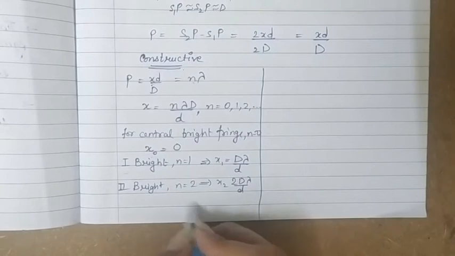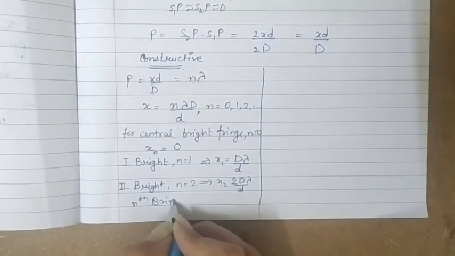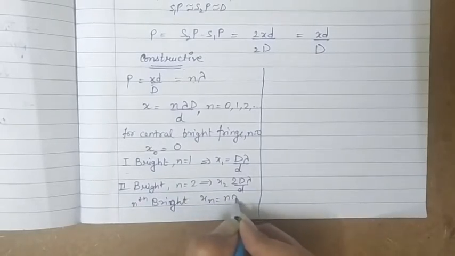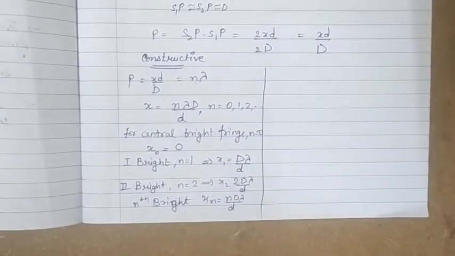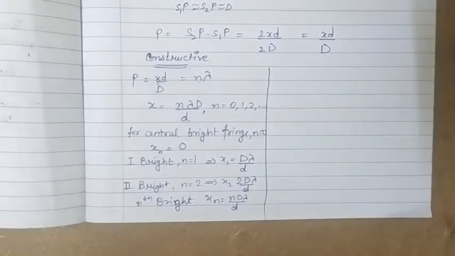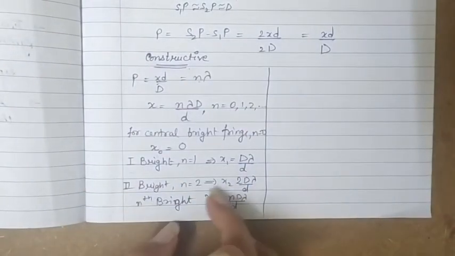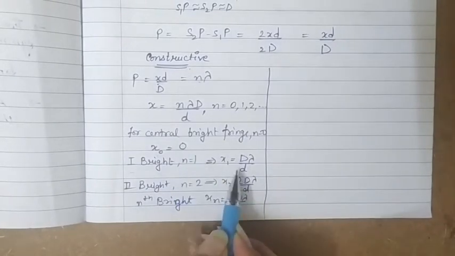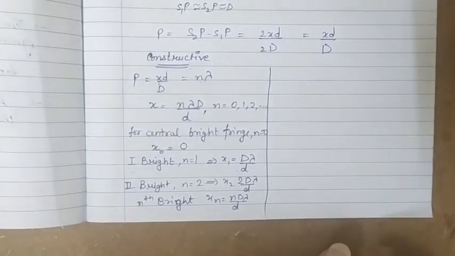So in general, for nth bright fringe we get xn is equal to n D lambda over d, and if we want to find the fringe width then we have to take the difference that we will do later. So this xn represents the position of bright fringes: central bright fringe, first bright fringe, second bright fringe, similarly third, fourth and up to nth bright fringe.